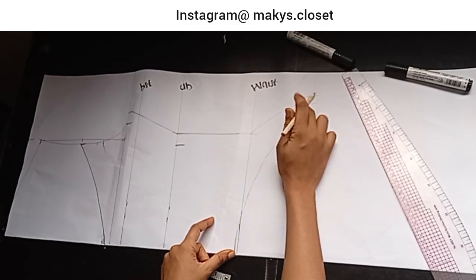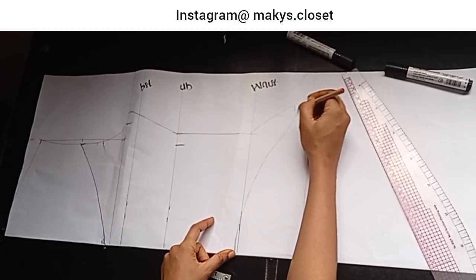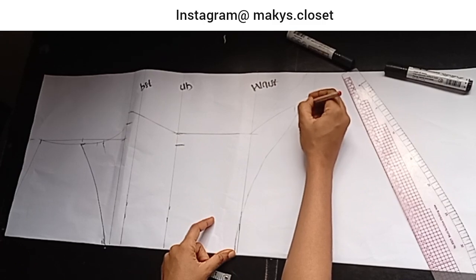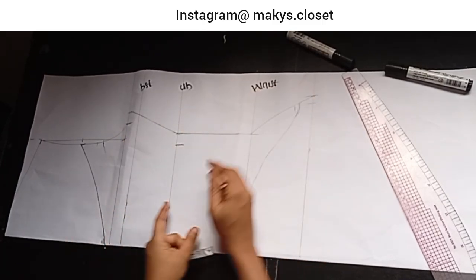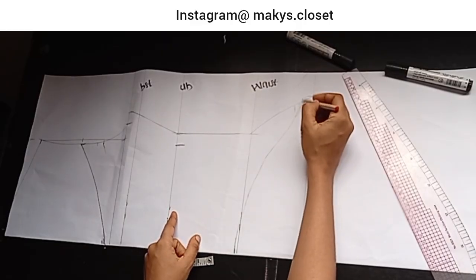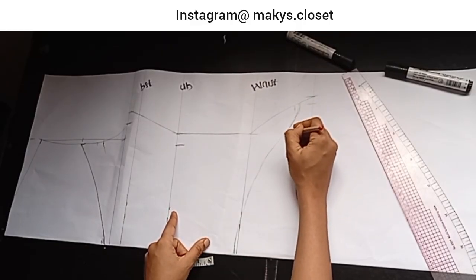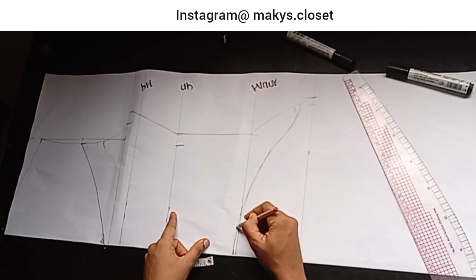So when I'm marking here, I'll come in a bit in form of a block, so that I can shape here out. That is, when I'm shaping the upper part, it will be easier for me to shape here out. Now I'll just go ahead to connect this.